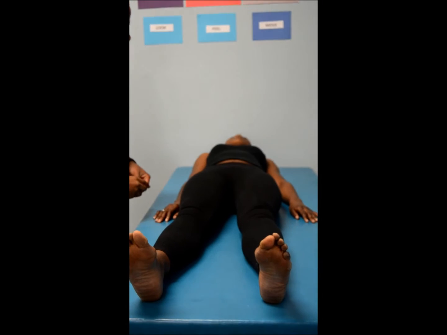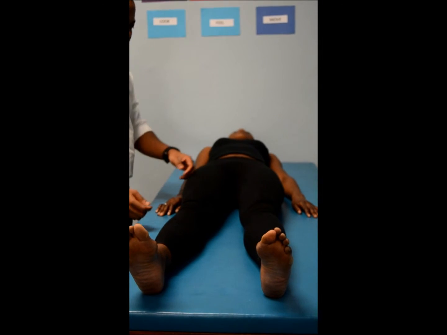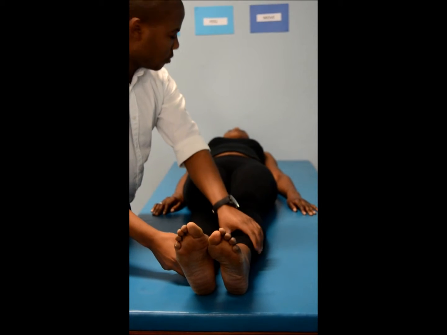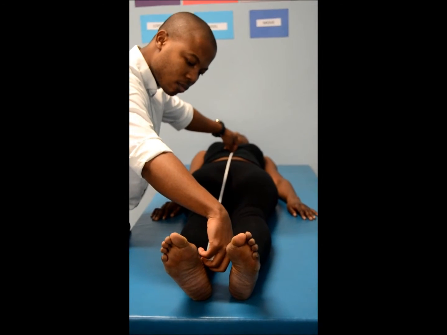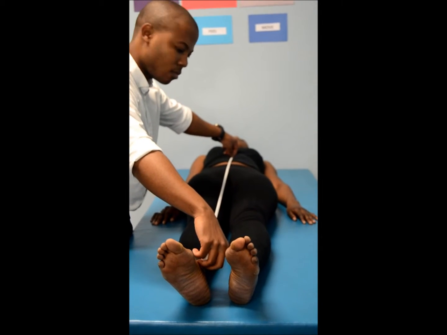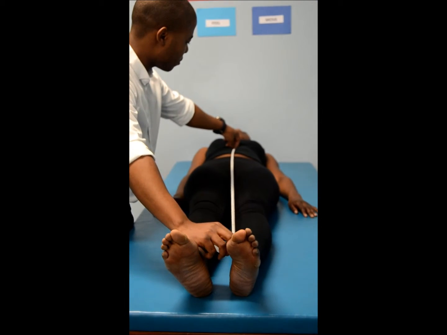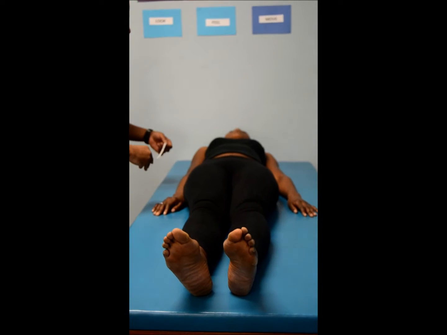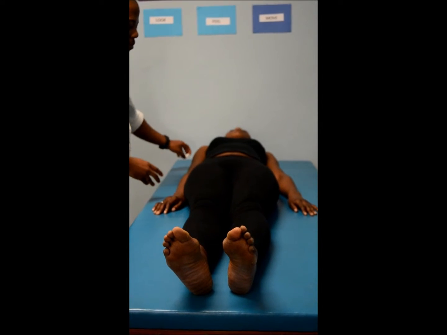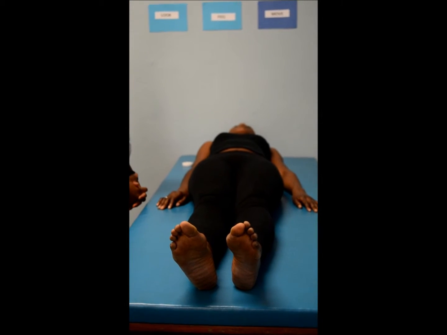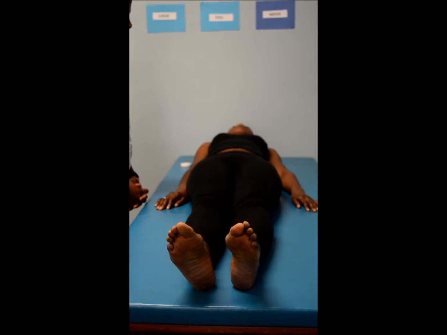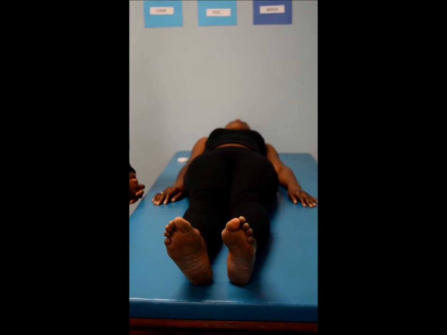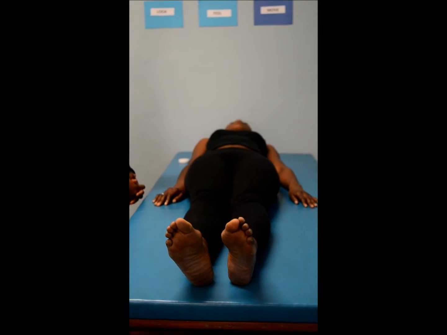For apparent leg length discrepancy, we're going to measure from the xiphisternum to the one medial malleolus, and then from the xiphisternum to the other medial malleolus. Should there be a length discrepancy, we would know that it could be either suprapelvic because of a scoliosis, infrapelvic because of hip abduction or adduction, or a fixed flexion deformity. It could also be pelvic because of a pelvic obliquity.